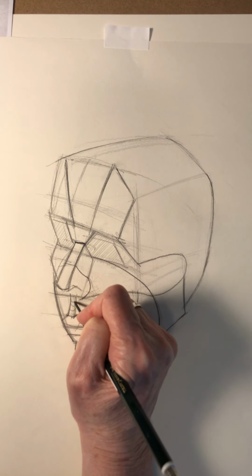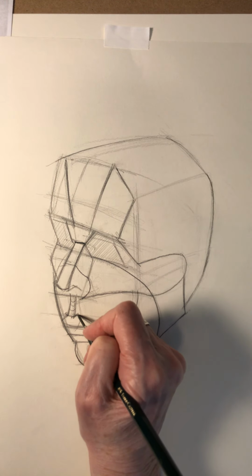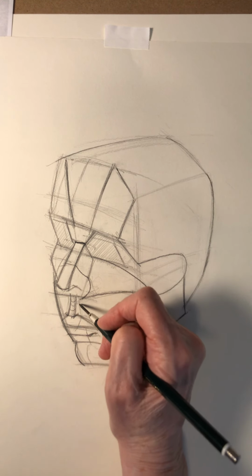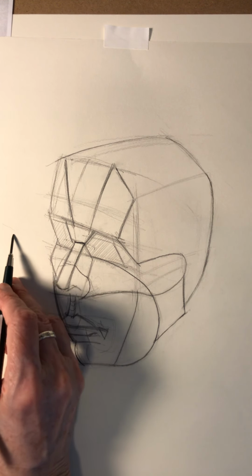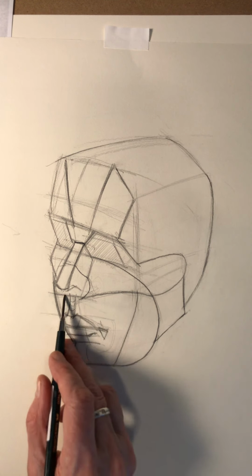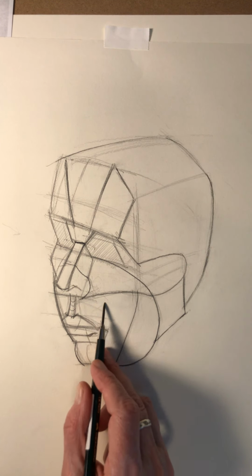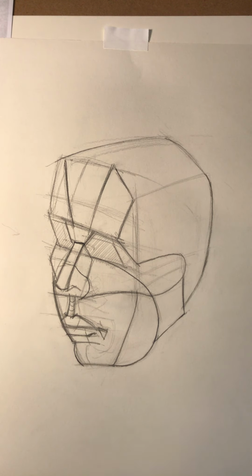It's called the philtrum, and there's often a highlight right here and right here, and a little highlight that comes here. Depending on the direction of the light source, if the light source is here, we would have a cast shadow coming off the base of the nose, because this is a wedge-like shape that protrudes from the form.